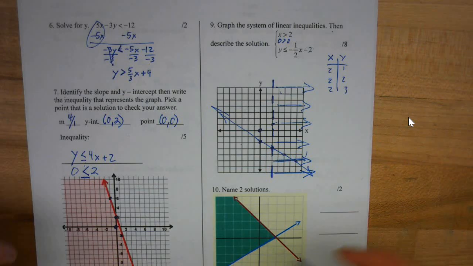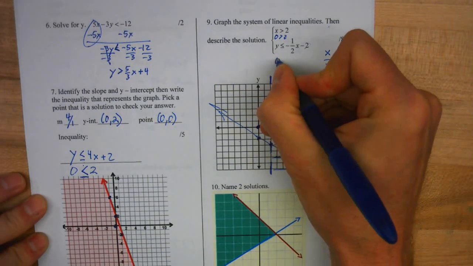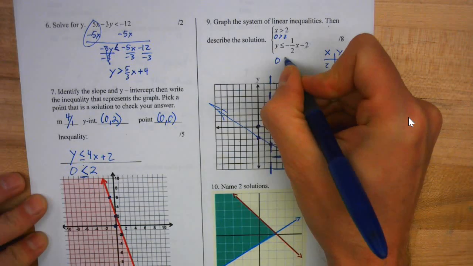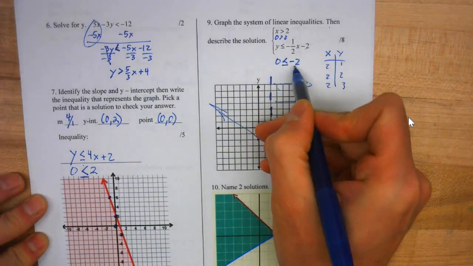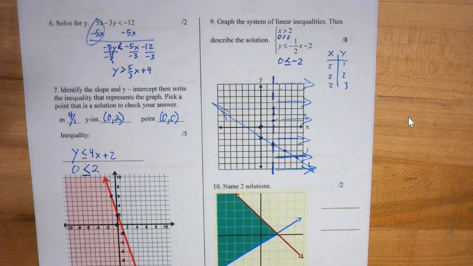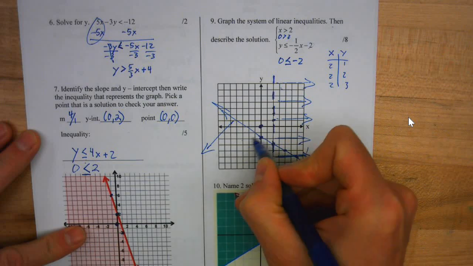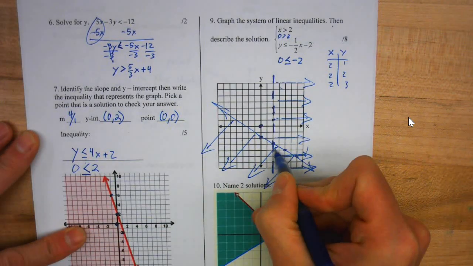All right, and then we're going to pick 0, 0. Okay, so 0, 0 again, and we're going to say 0 and 0 times -1/2, doesn't matter, it's a fraction, still goes away, is less than or equal to -2. Is 0 less than or equal to -2? Yes, we get another false statement, which means we shade the other side. Okay, so we're going to shade in here.